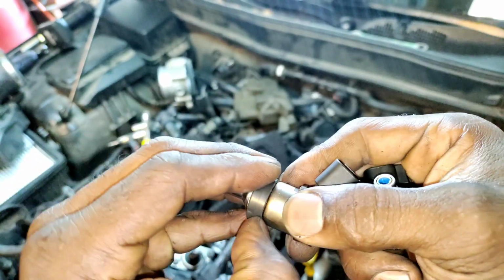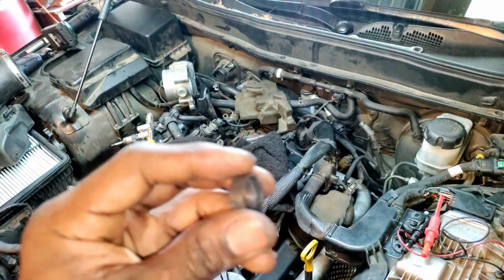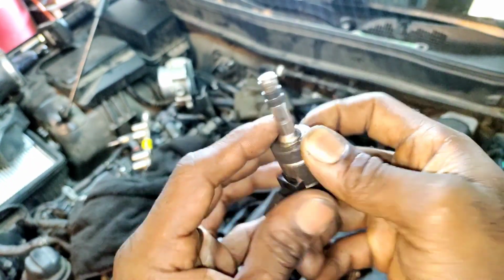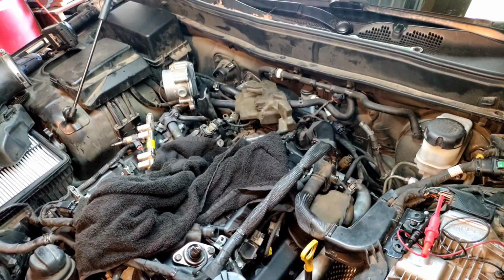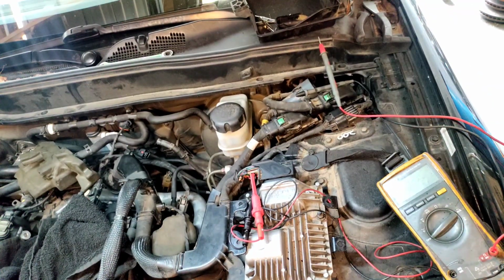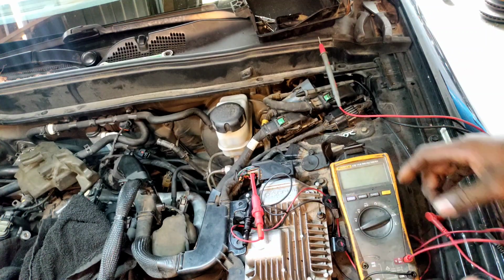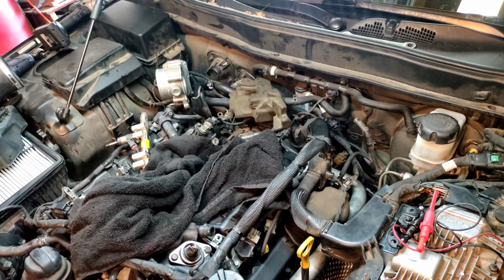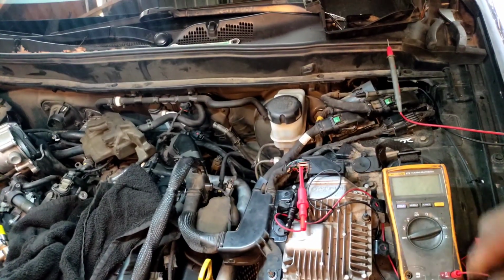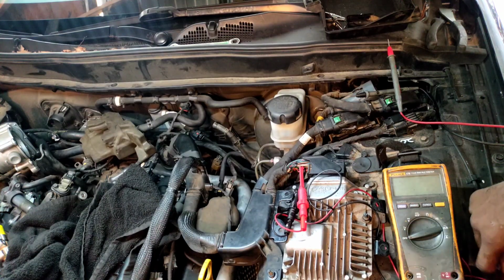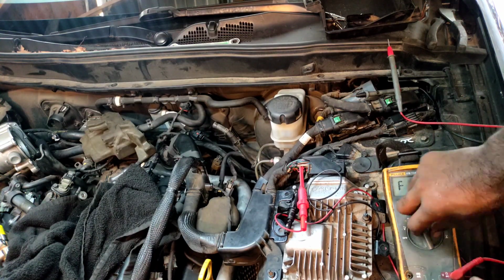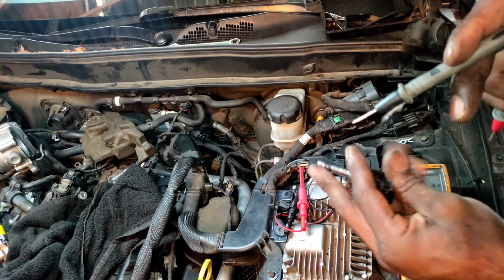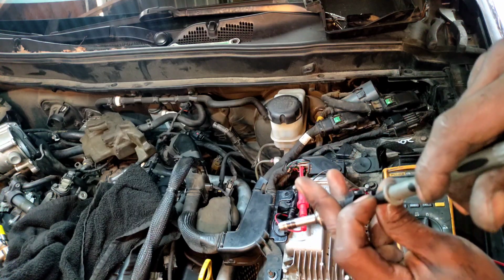Only thing, it doesn't come with this grommet here, so we can pull this off. Slide it on the new one. I'm gonna do a quick resistance check. I could just simply hook it up and then we can just compare the values. But let's just do this one first. I took the initiative to check the old one, and it did have a normal value factory. So we're gonna put that in there.